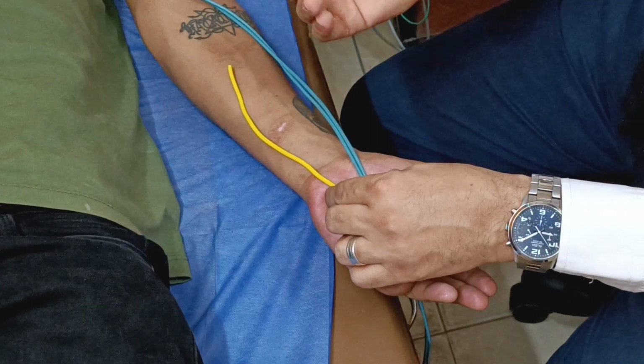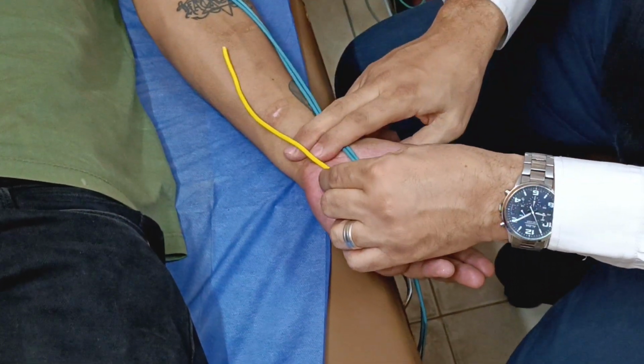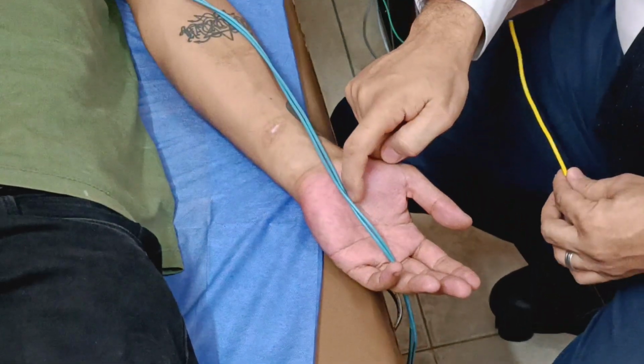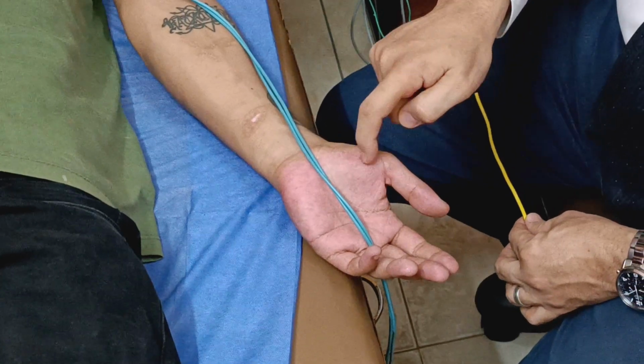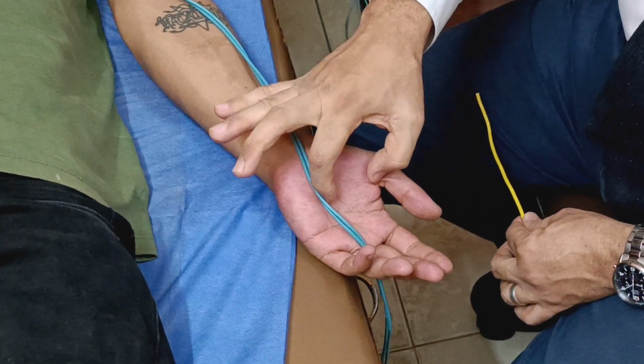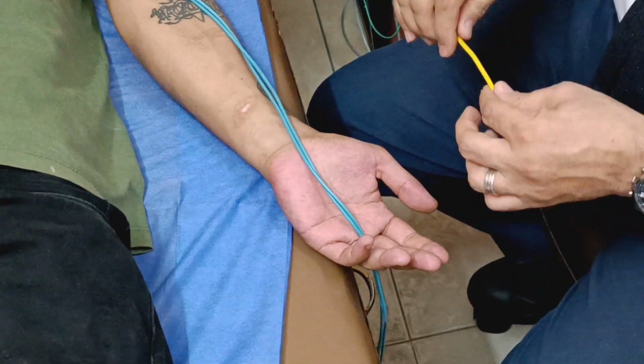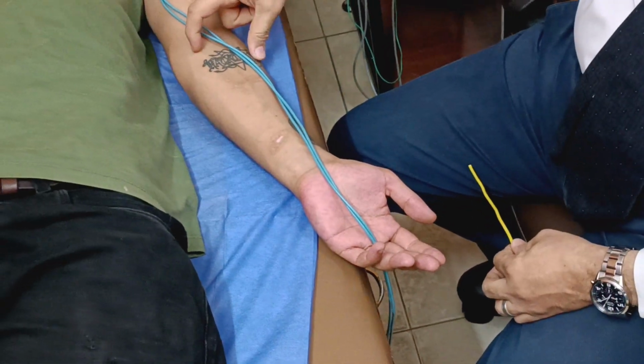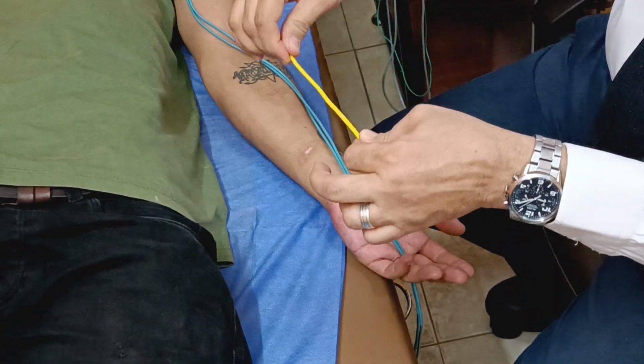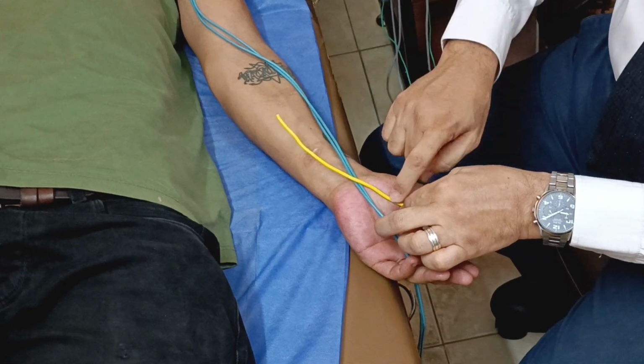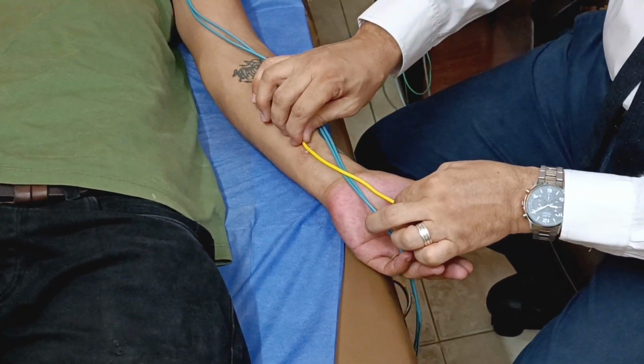So its path is above the transverse carpal ligament and it gives sensory innervation to the skin of this area. So any pathology affecting the median nerve proximally will affect the sensory component at the palmar level, which is the palmar cutaneous innervation.